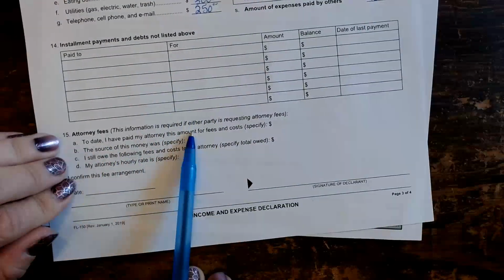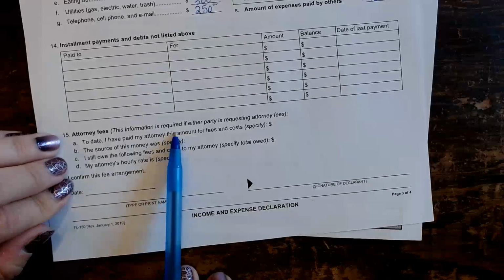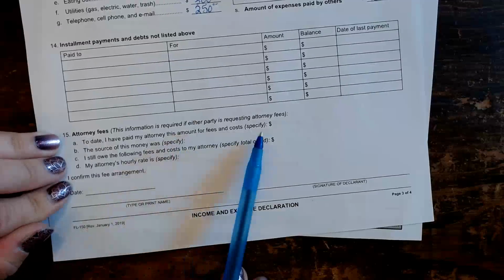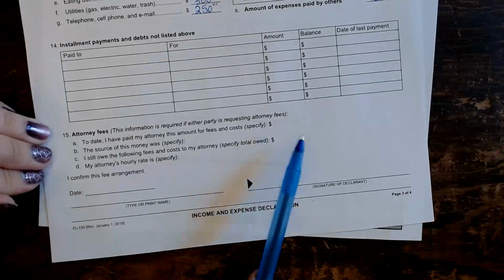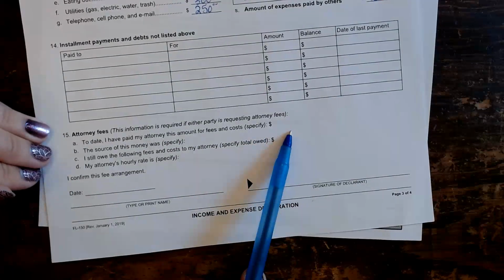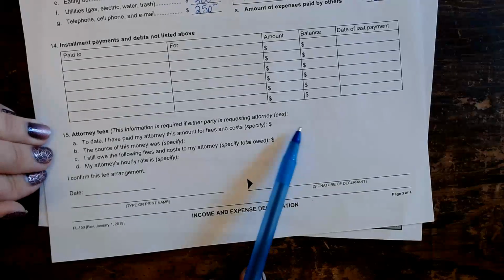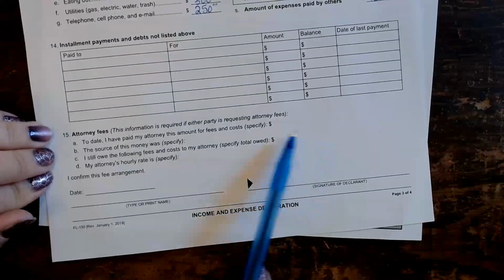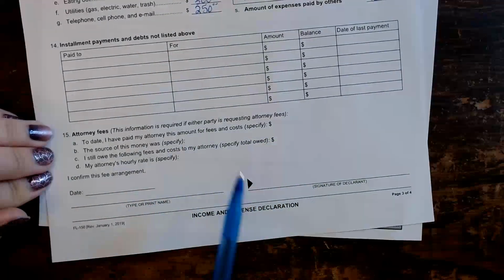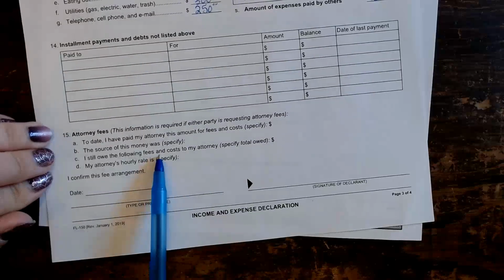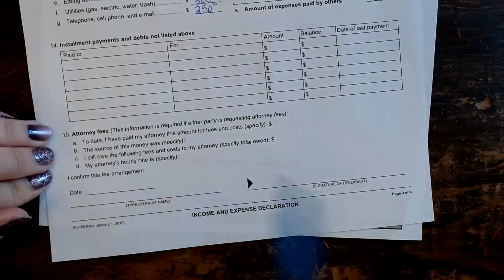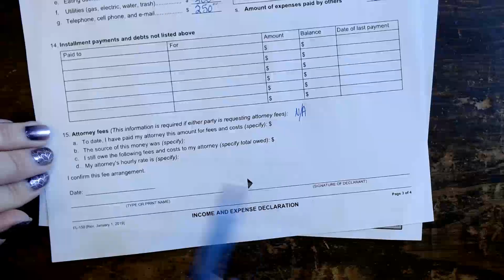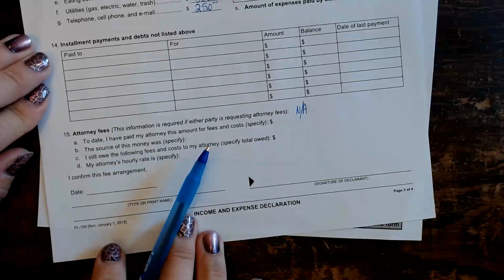So now attorney fees. This section only has to be filled out if a party is making an attorney fee request. I like to fill out this section even if the request isn't on the table, if a party has an attorney, so that if the request is made, I don't necessarily have to go back and do another income and expense declaration. Well, in this case, Sam hasn't hired an attorney. This section is not applicable, but if it were, I'd fill it out.